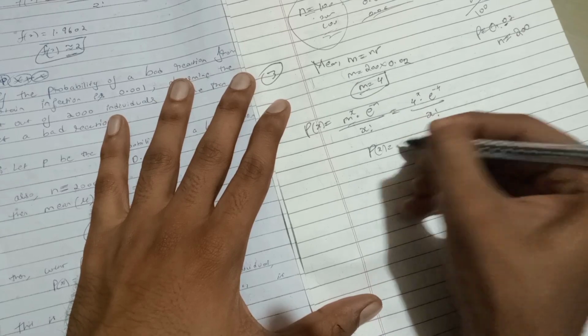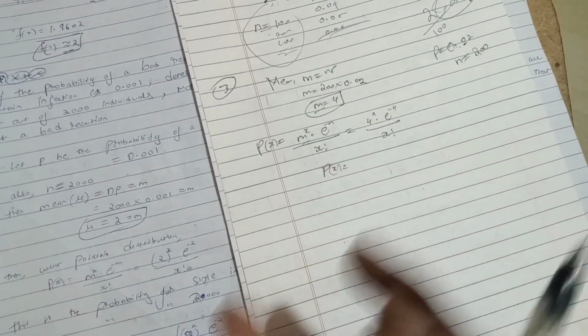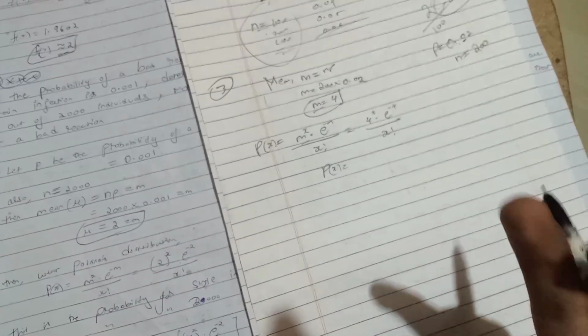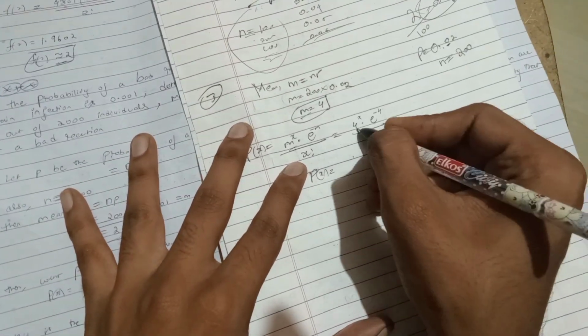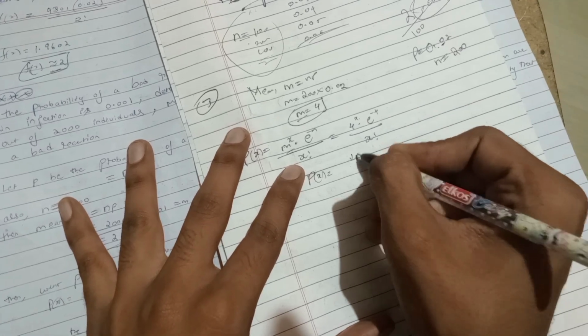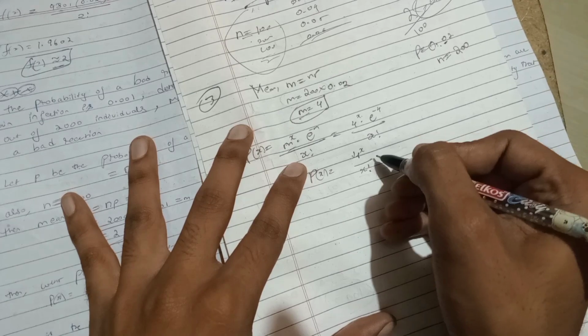4 power x into e power minus 4 divided by x factorial. If you want to solve it easily and quickly, you can use this method. 4 power x can't be simplified, so put it as it is. x factorial can't be simplified either.